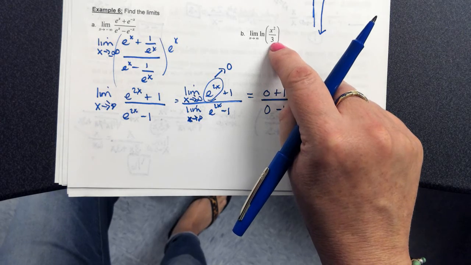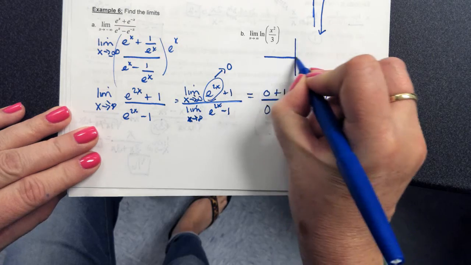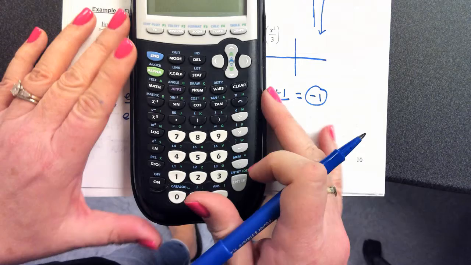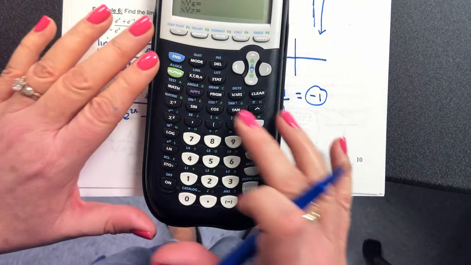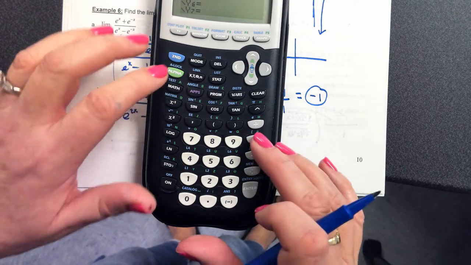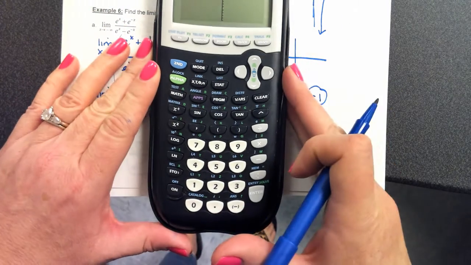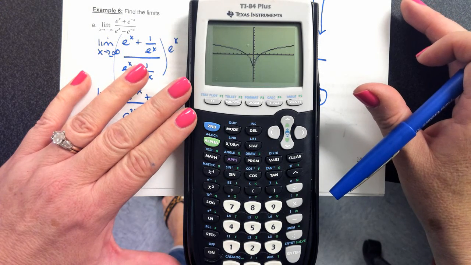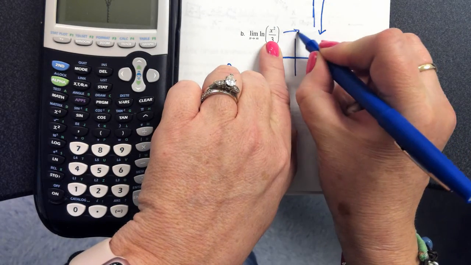Natural log of x squared divided by 3. If you look on your calculator at this graph, take the square root of x squared.